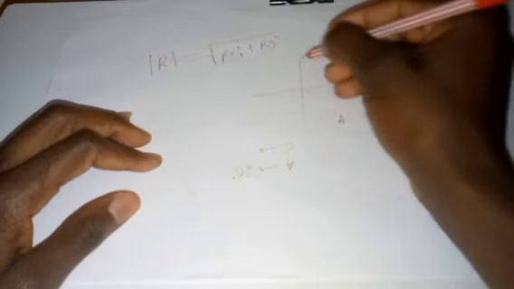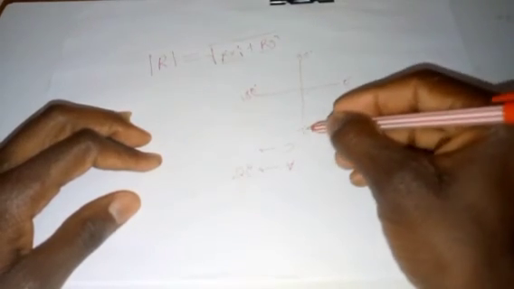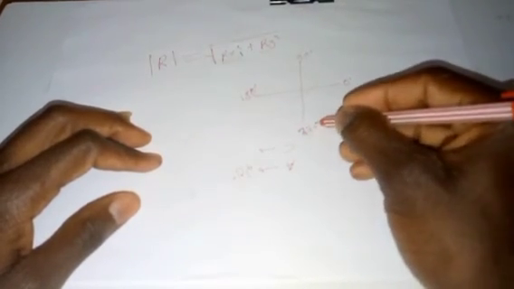Okay, so I think this is all we have to follow whenever you want to resolve vectors into their components. If you have a case whereby you have been given the angles already, for instance vector A at an angle of 0 degrees, automatically this is my 0 degrees, this is my 90 degrees, this is my 180 degrees, this one is 270 degrees, and this becomes 360 degrees again.